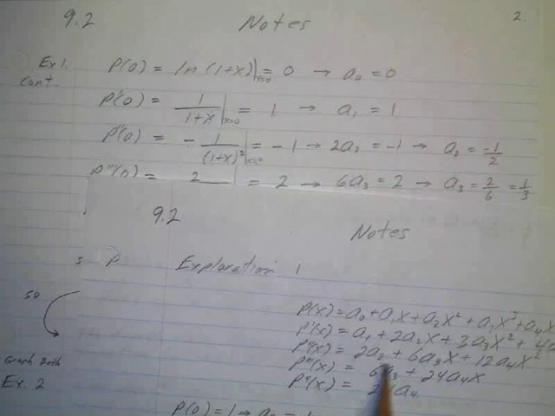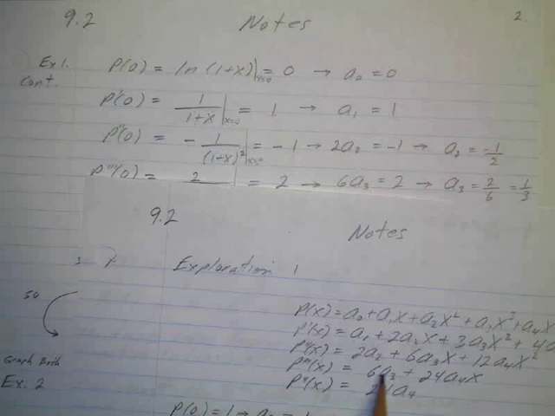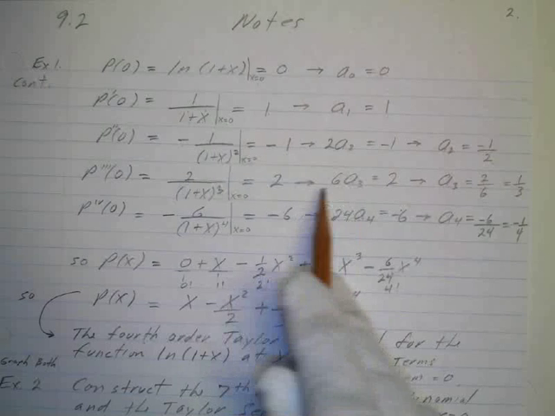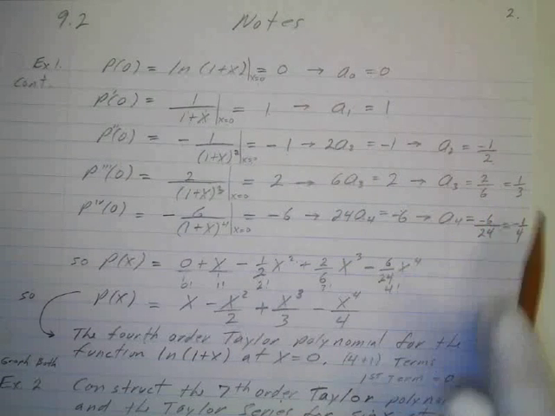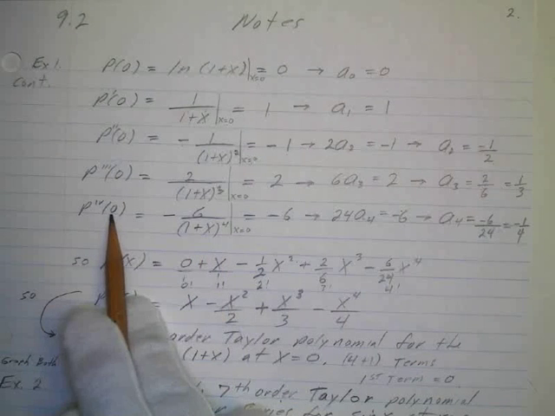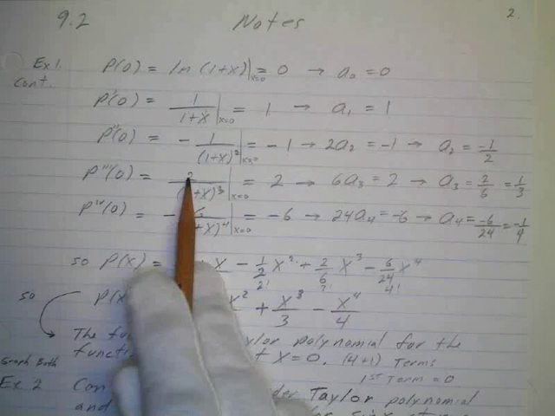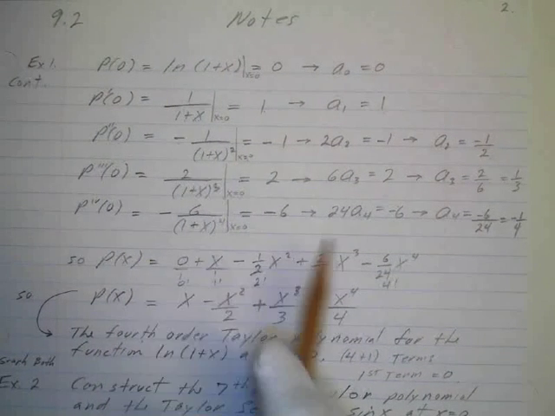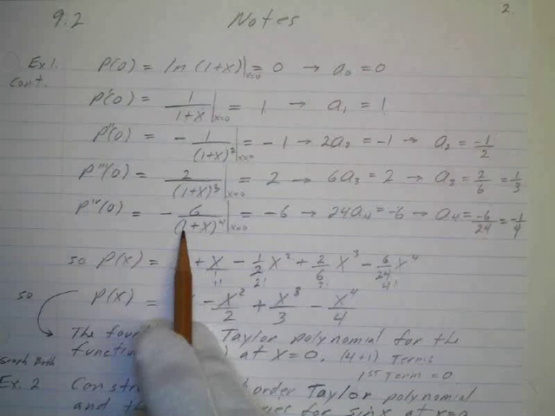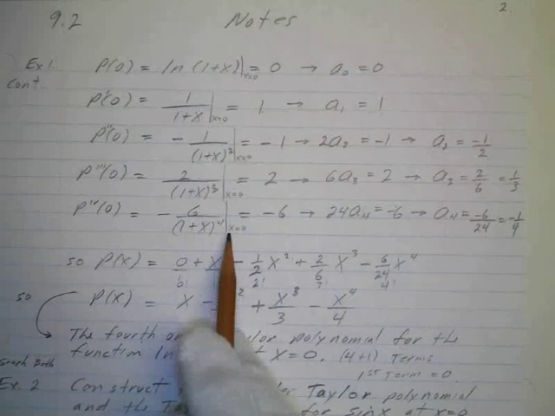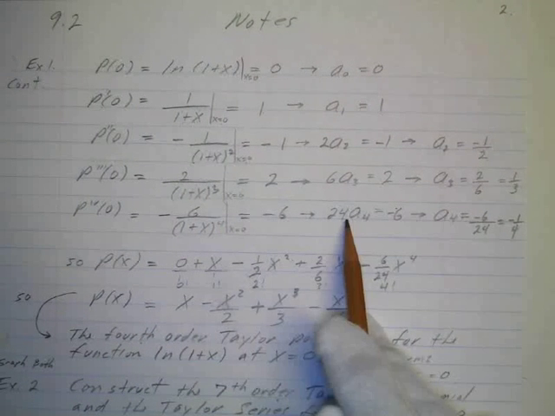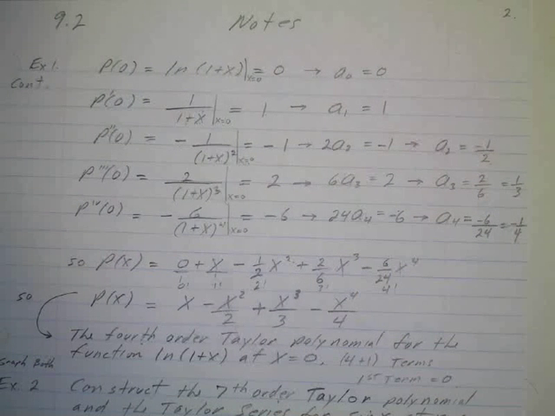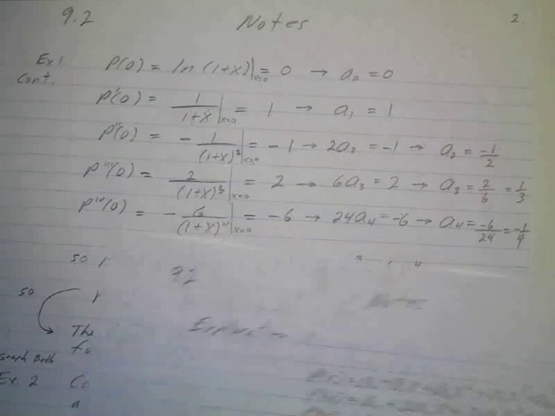That's our third derivative. Result at 0 is just 6a sub 3. So a sub 3 would equal 2 over 6. And the fourth derivative, this is like 3 times 2. You're just multiplying that, because you're going to put it up on the top and make it negative and bring it back on the bottom. So it's going to give us negative 6 over 1 plus x to the fourth, and then at x equals 0, that's just going to be negative 6, which equals 24a sub 4.